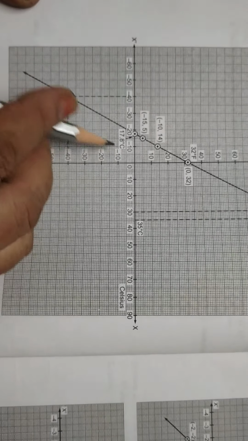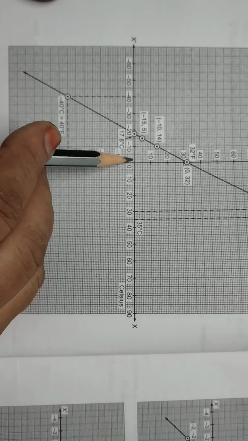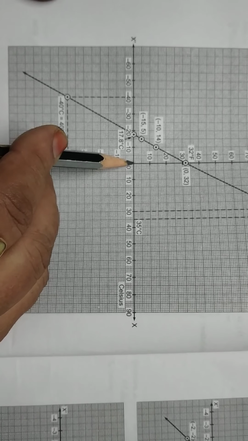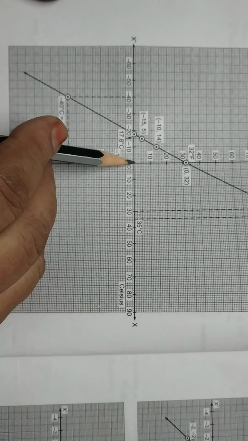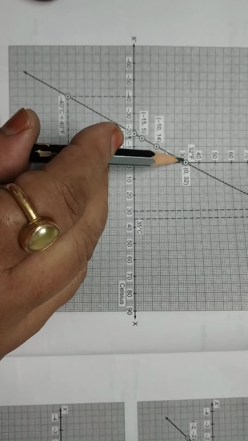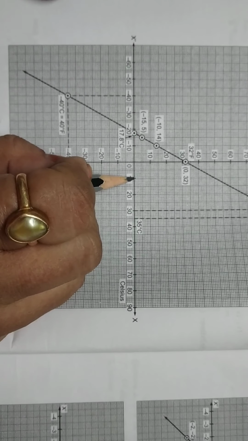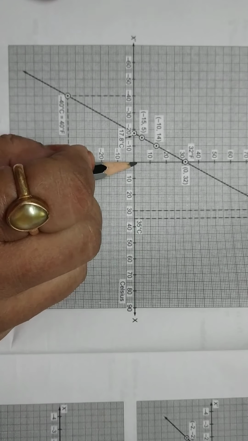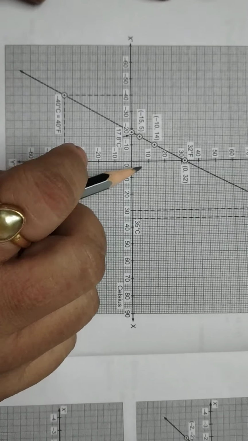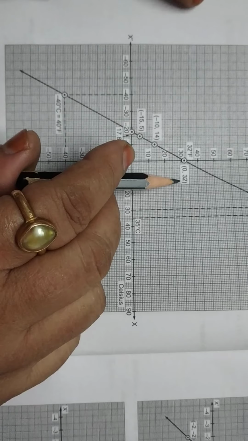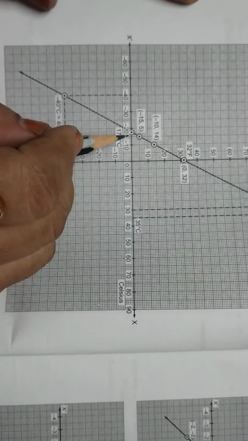First, we plot the points. The first coordinate is 0, 32. Here 0 is on the x-axis because we take Celsius as X and Fahrenheit as Y, and this one is 32. Here 1 small square is equal to 1 unit, that's why we plot this way. Okay. Now here is 0, 32, this one coordinate.